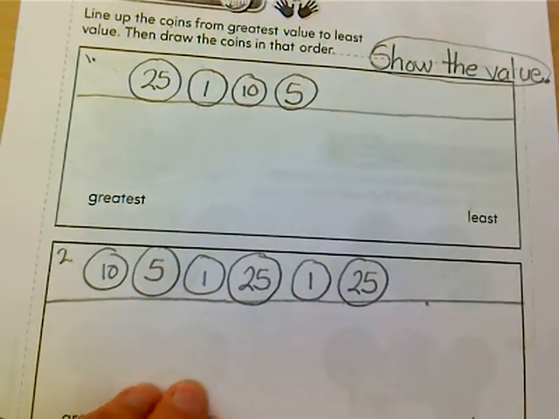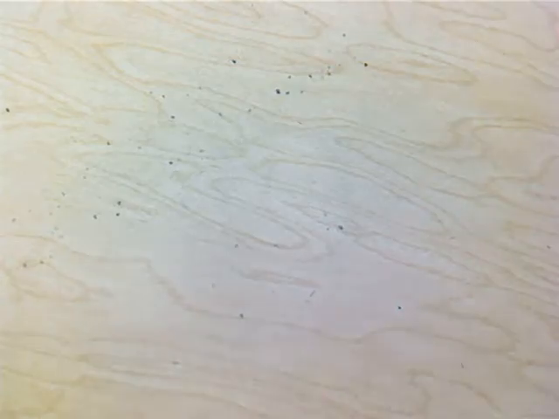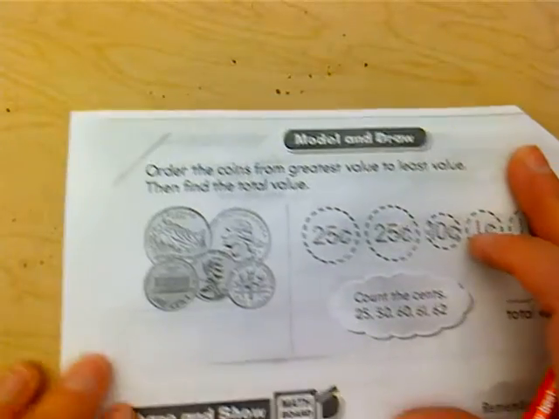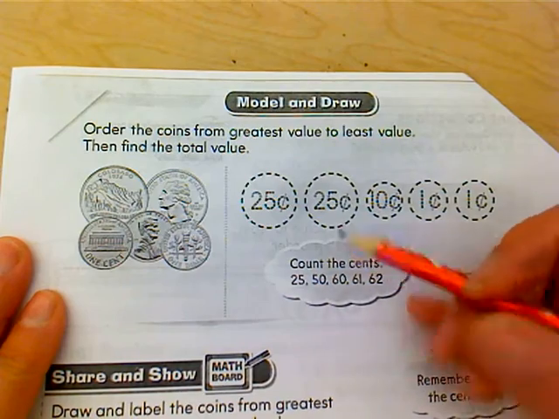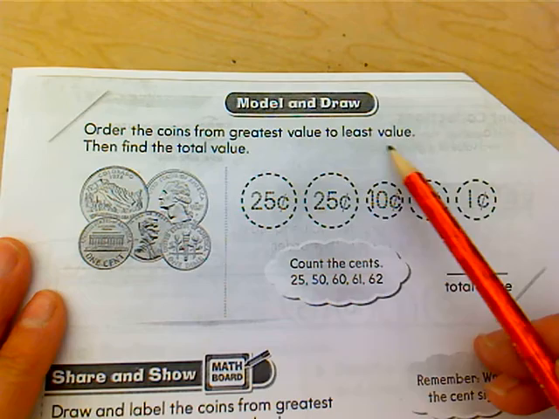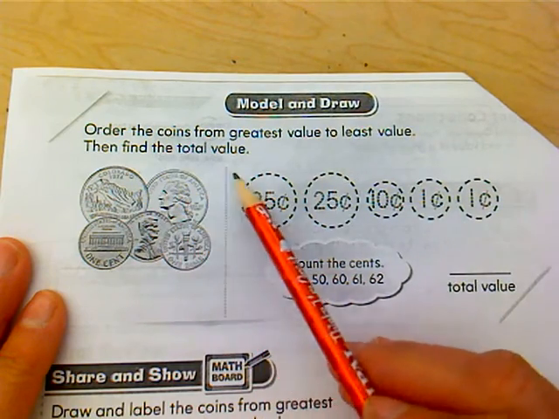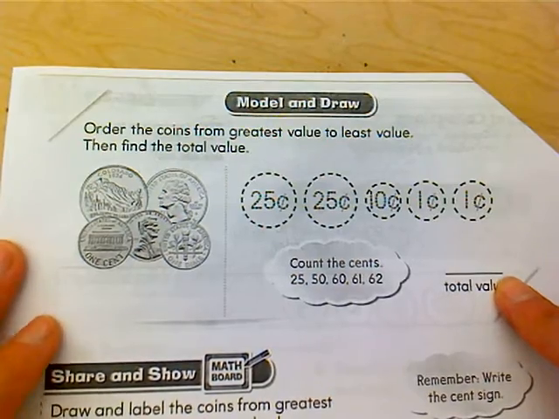Alrighty, we'll get back to that after we've had a chance to go over everything else that you're going to be doing today. So let's go ahead and take a look at our model and draw. This explains what we're going to be doing. Order the coins from the greatest value to the least value, and then find the total value of the coins, which we just did a second ago on the page before this.